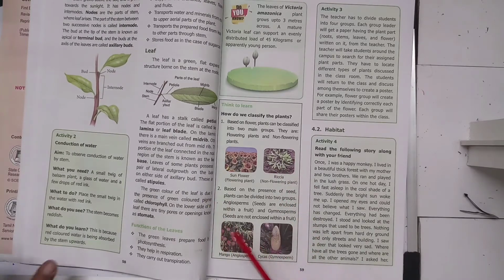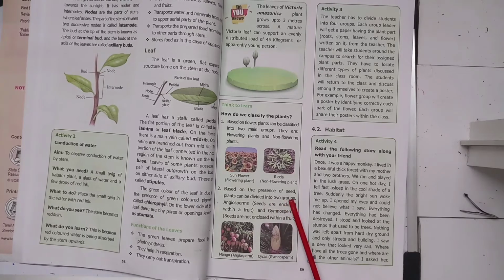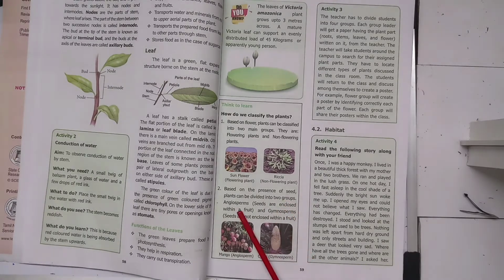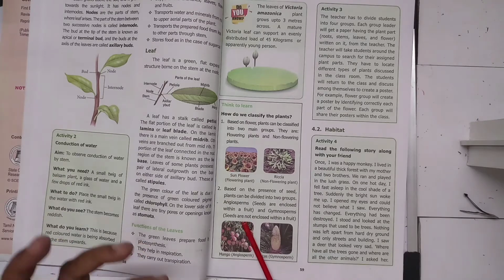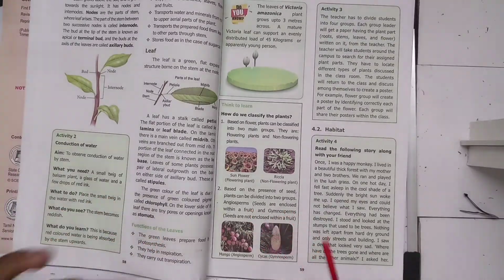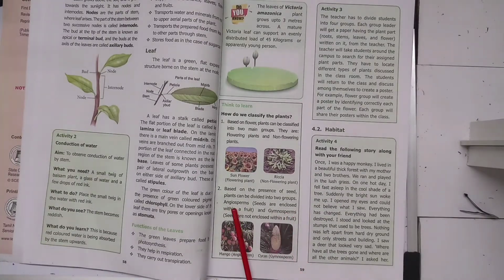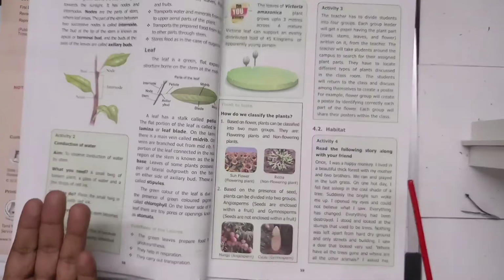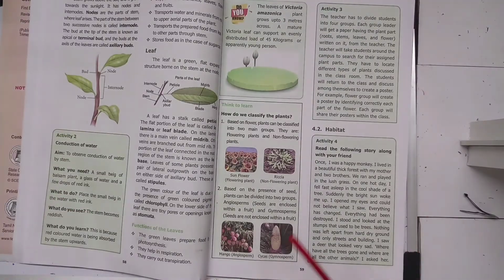Okay, and then second one, based on the presence of seed. Plants can be divided into 2 groups. The angiosperm seeds are enclosed within a fruit. ஒரு பழத்துக்குள்ள, ஒரு காய்க்குள்ள seeds உள்ள இருந்ததுன்னா அது பேர் என்ன? Angiosperms. Angiosperm seeds are enclosed within a fruit, and gymnosperm seeds are not enclosed within a fruit. So gymnospermsல seeds வெளியே தெரியும். Seeds காயை விட்டு, பழத்தை விட்டு வெளியே வரும். அதுக்கு பேர் தான் gymnosperms. You understand, children?